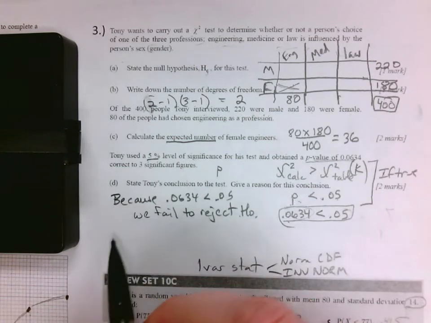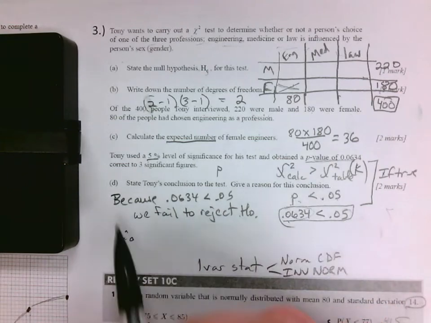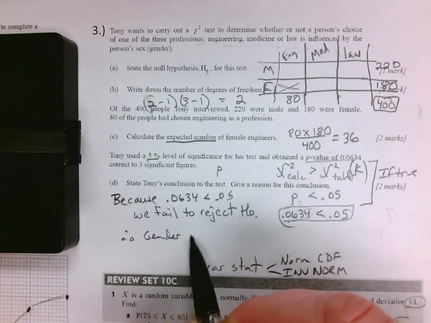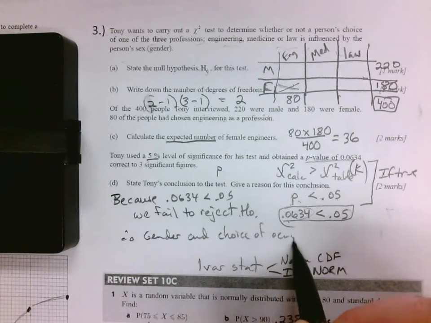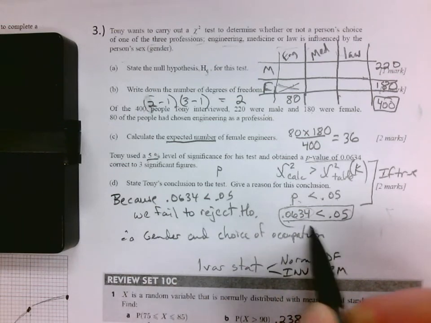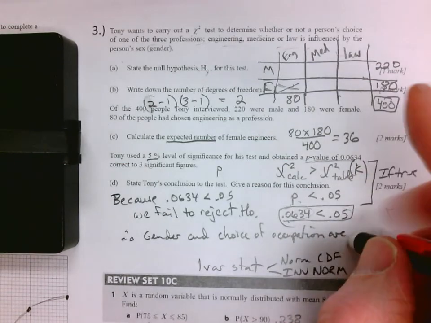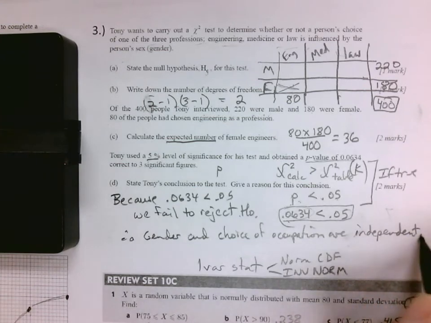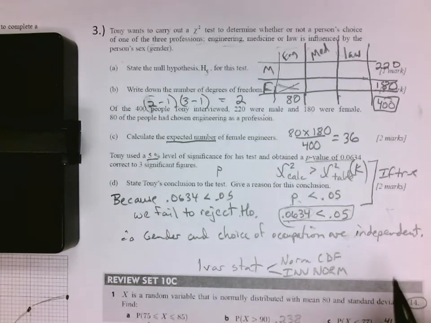And then you would say, therefore, gender and choice of occupation, or whatever you said before, are independent. Because we failed to reject the null hypothesis. So this is a rejection inequality. We failed to reject it.